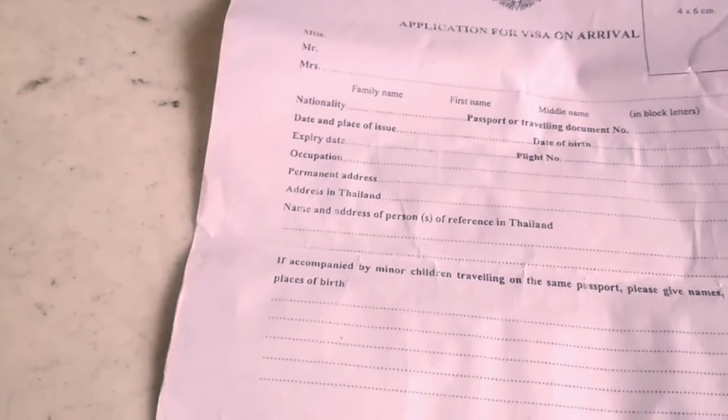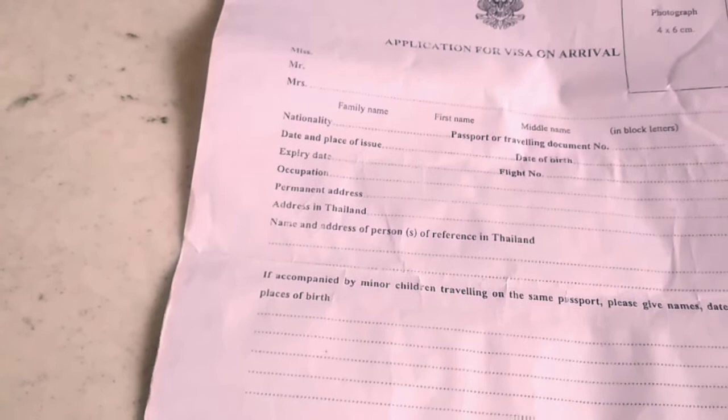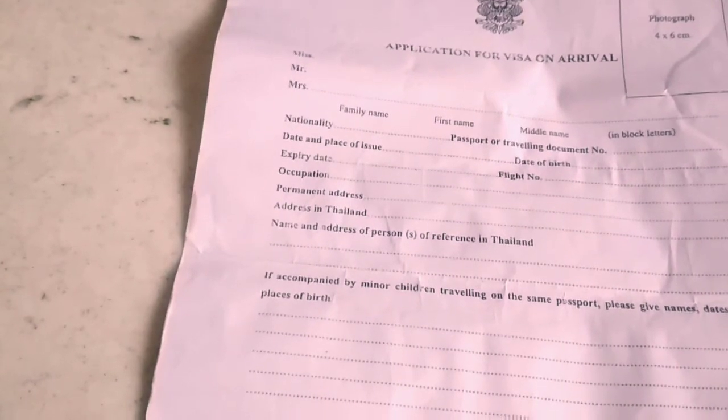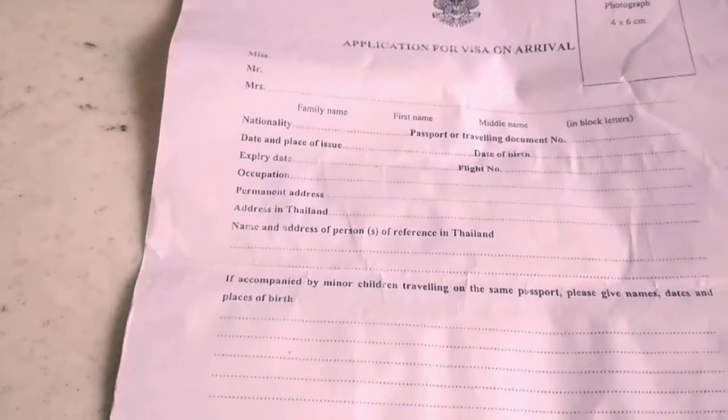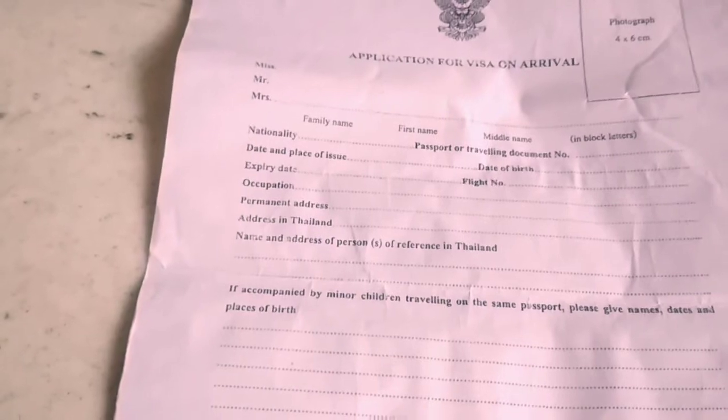Then the next column is address in Thailand. Do not worry. Address in Thailand means your hotel name, or your hostel name. You need to fill that for the first 2 days.